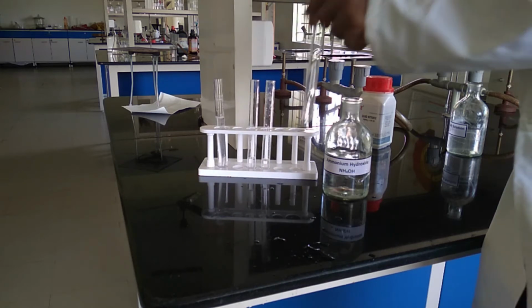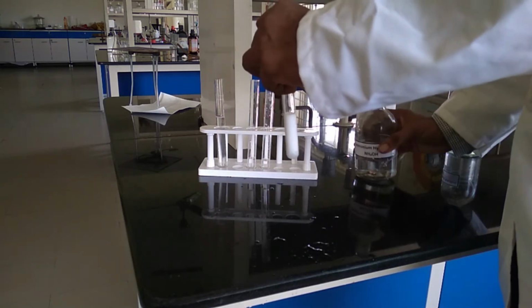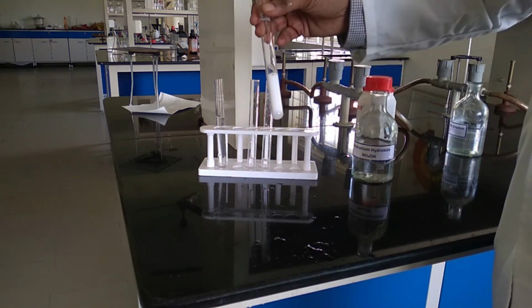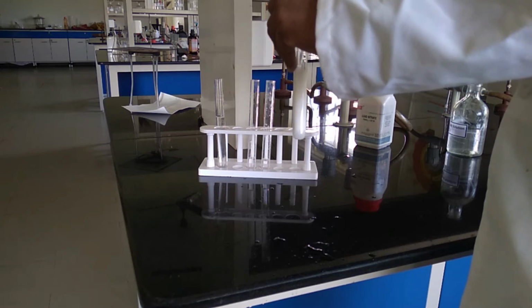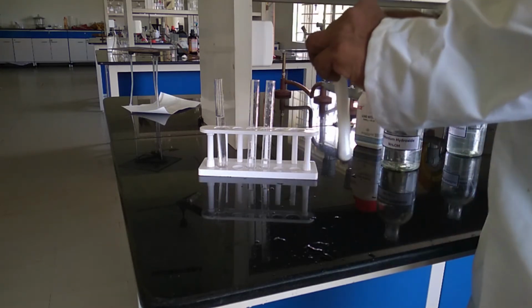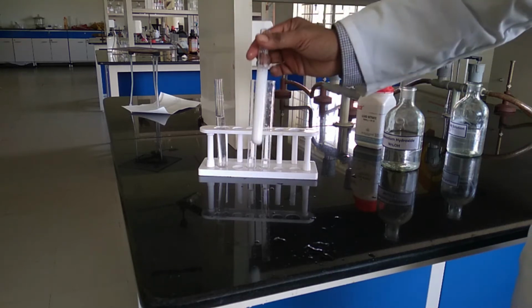When we add ammonium hydroxide solution to lead salts, it forms a white color precipitate. And if we add ammonium hydroxide in excess, there is no change. The white color precipitate remains as it is.